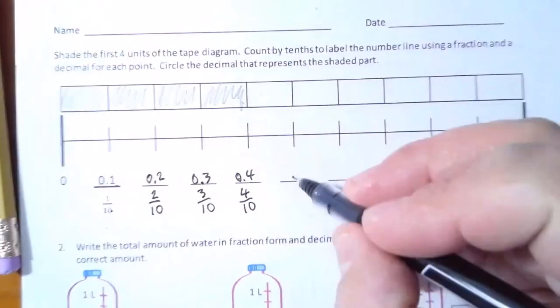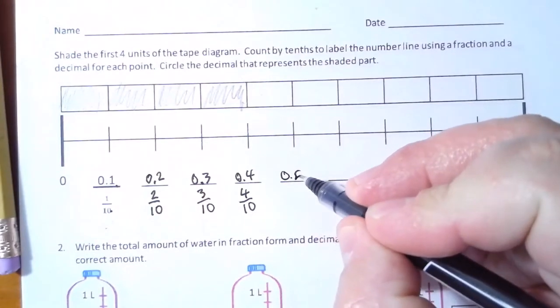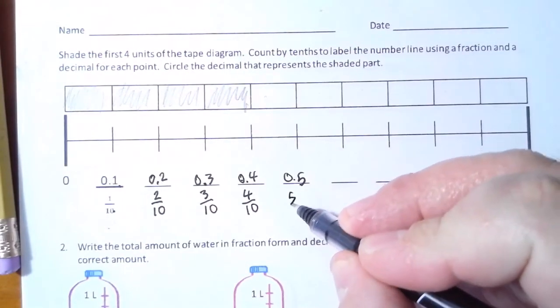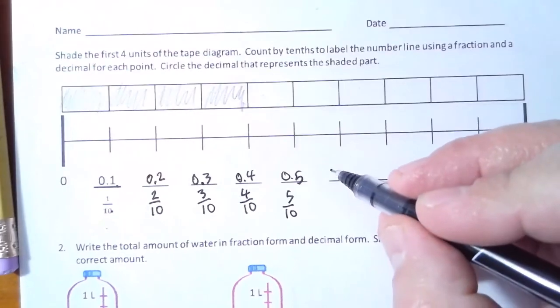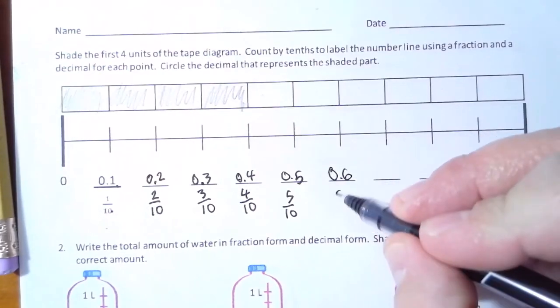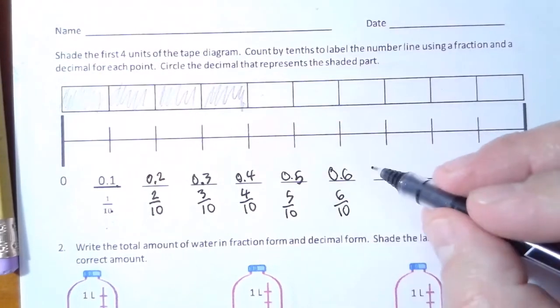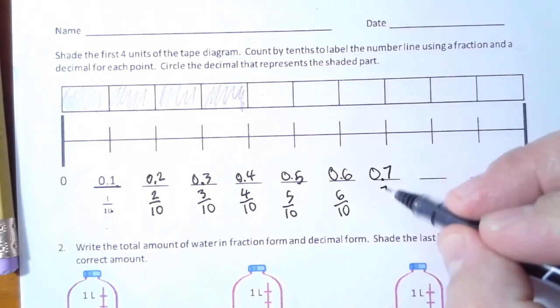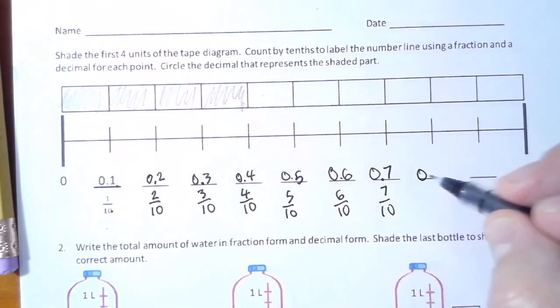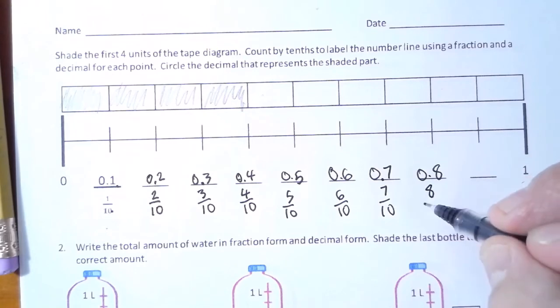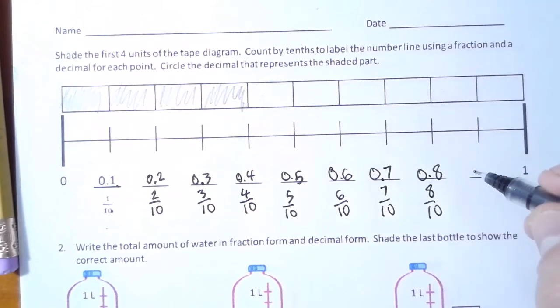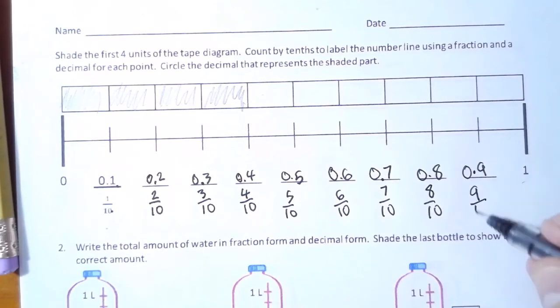Okay, so the next one would be 0.5 or 5/10. The next one is 0.6 or 6/10. The next one is 0.7 or 7/10. The next one is 0.8 or 8/10. And then we have 0.9, that is 9/10.